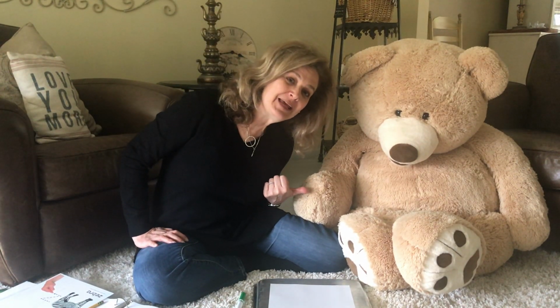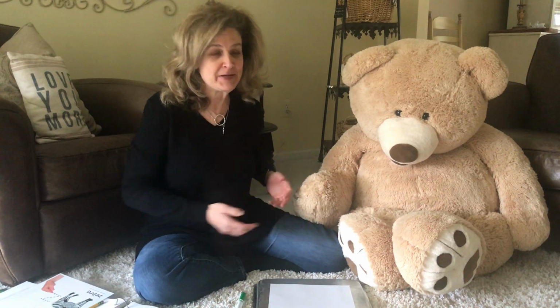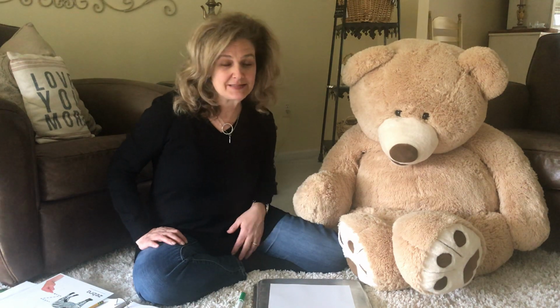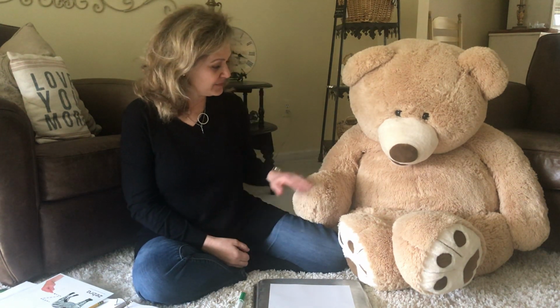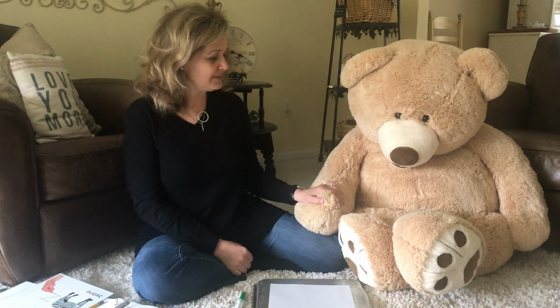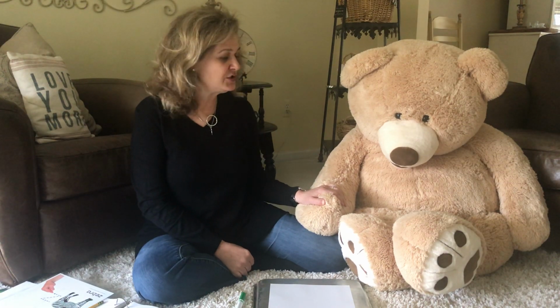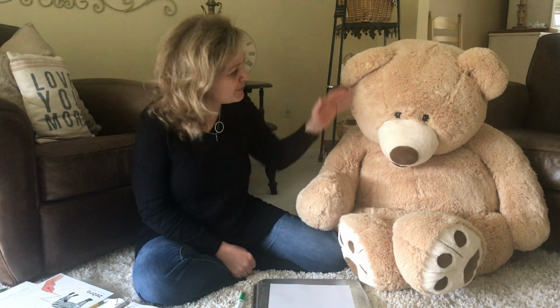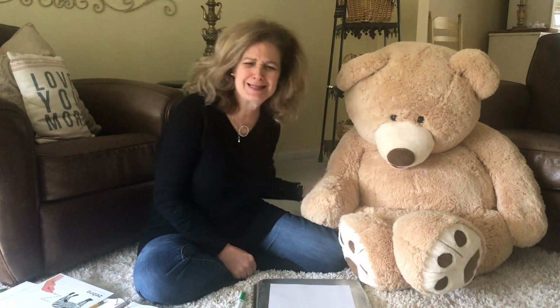Look who I have with me. He's kind of taken up a little space here. I call him Mr. Bear, but his real name is Sawyer. And Sawyer was my daughter Ava's. It still is my daughter Ava's. But when she was really little, she used to always love to snuggle with him. Look how big he is. He's so stinking cute. Look at his big old feet.